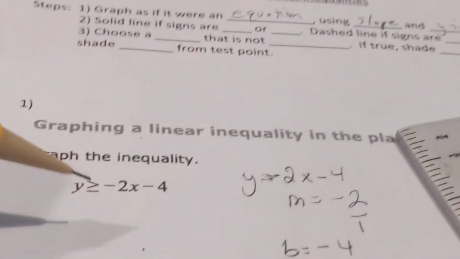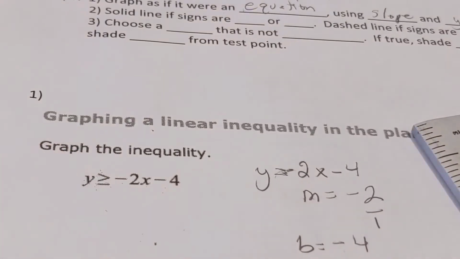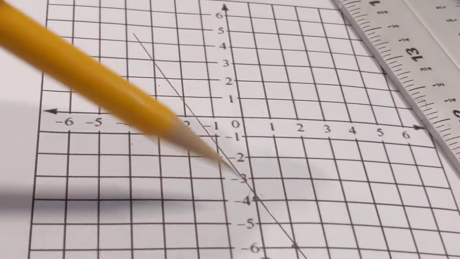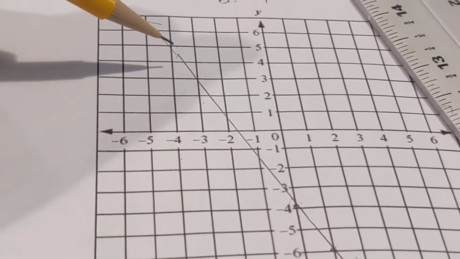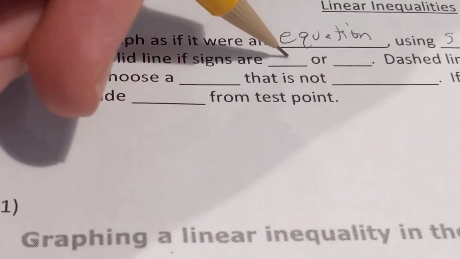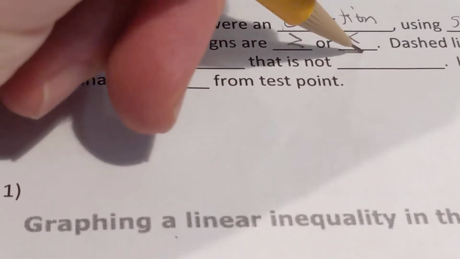Now let's take a look over here. Since this symbol is greater than or equal to, we're going to connect this line as usual, making sure to extend it all the way out and put your arrows on there, of course. We're going to graph this with a solid line. So we choose a solid line if the signs are greater than or equal to or less than or equal to.